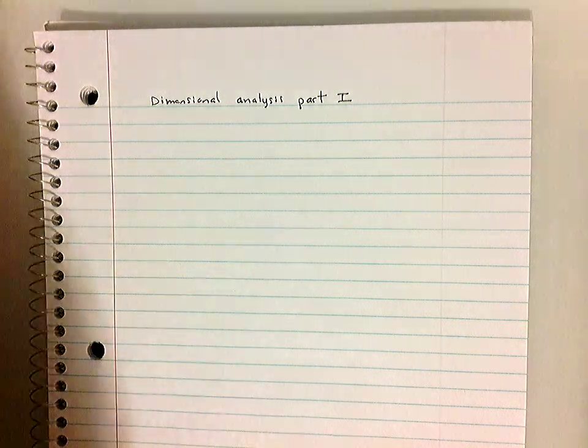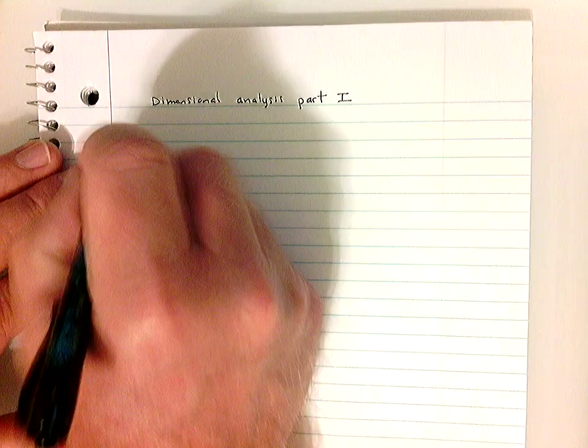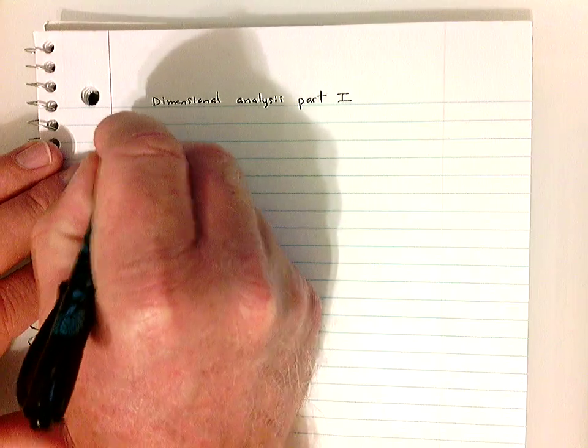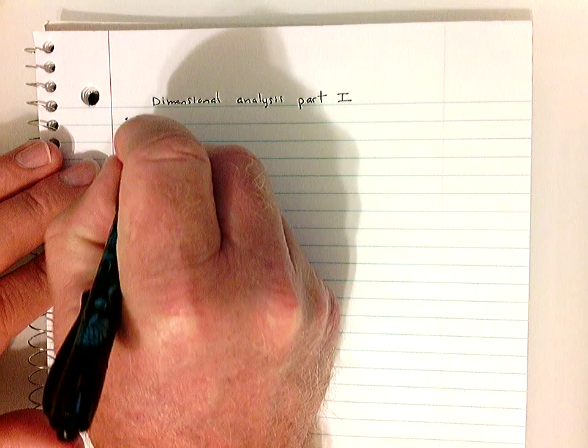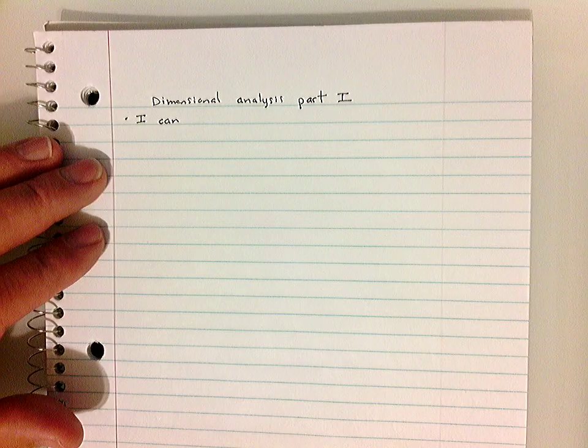Alright, this is dimensional analysis part 1. What dimensional analysis allows us to do is take those equalities, or those equal signs, that we've been working with and use them to solve problems.